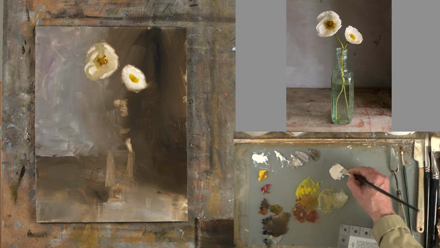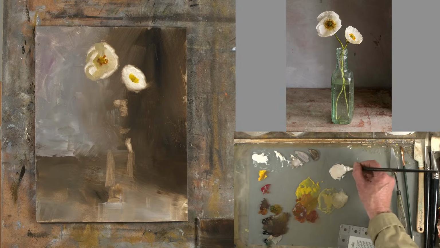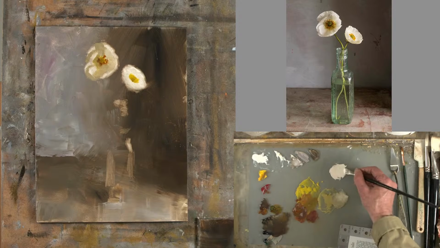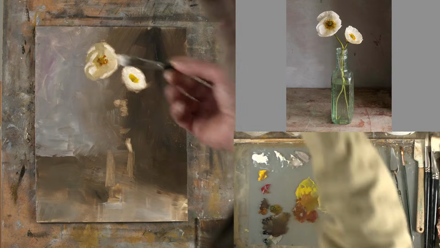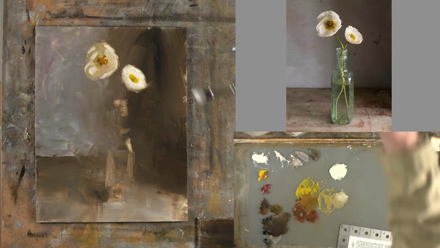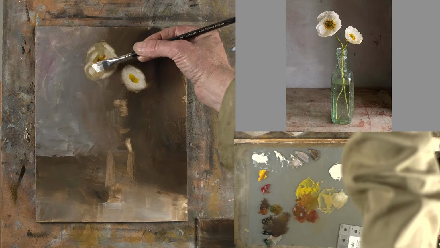So a bit more white. Oh dear, someone set the dog off. So I've got about the right value there. I'm going to try and place this light over the shadow, to create the feeling of this petal and being out here.